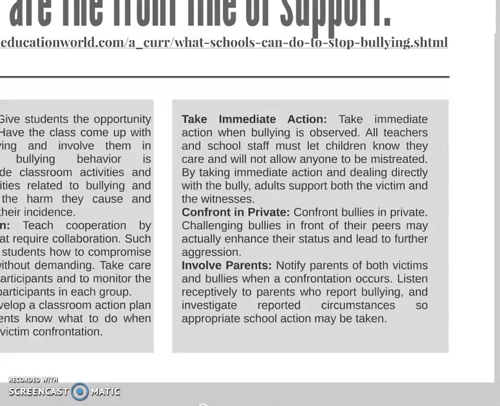Involve parents. Obviously, this is a logical next step because parents are part of the support system. Notify parents of both victims and bullies when the confrontation occurs. Listen receptively to parents who report bullying. Investigate reported circumstances so appropriate school action can be taken. Parents have to know that we are doing everything that we can do to ensure that our students are safe and that we are listening to their concerns when they believe their children are not safe.